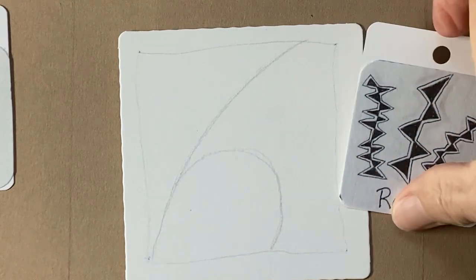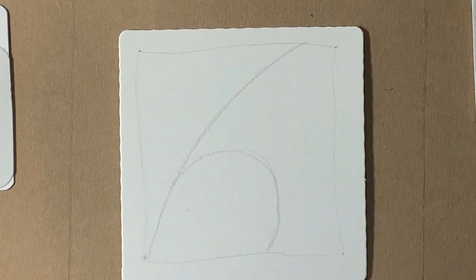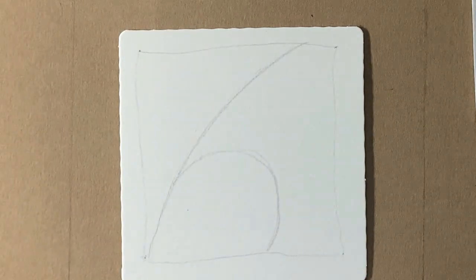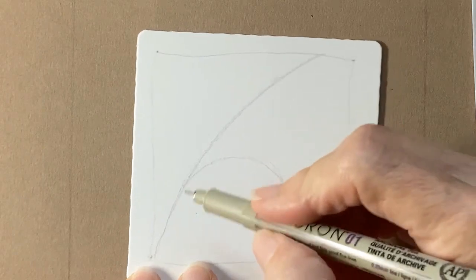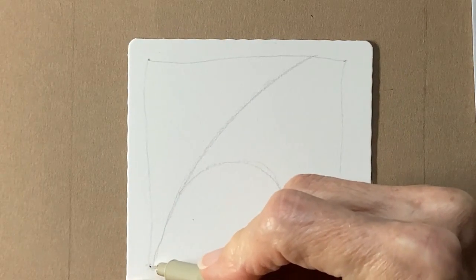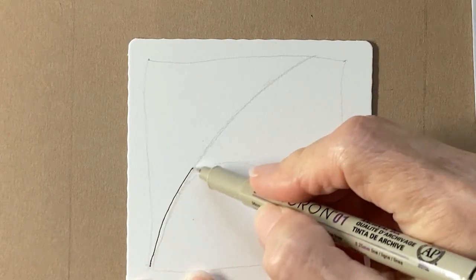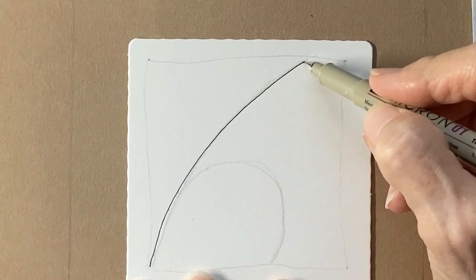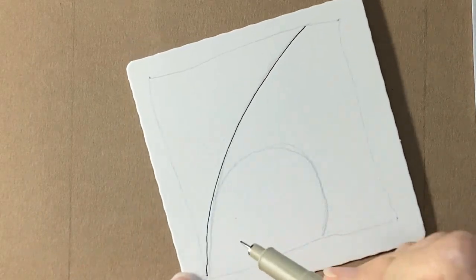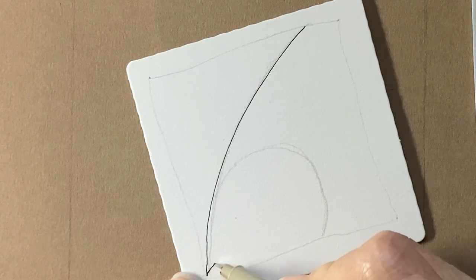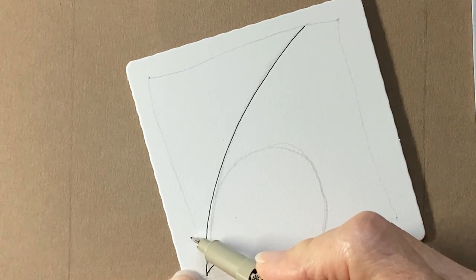Okay, so I'm using my Micron 01. And again, normally you wouldn't have a dark line, but it's okay on this so that I can show you. And Rain is simply just zigzags.